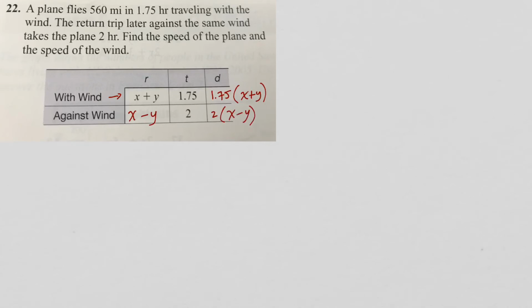Okay. Now, my one equation is, and by the way, this is 560 miles in 1.75 hours. So 1.75 times x plus y must be 560.